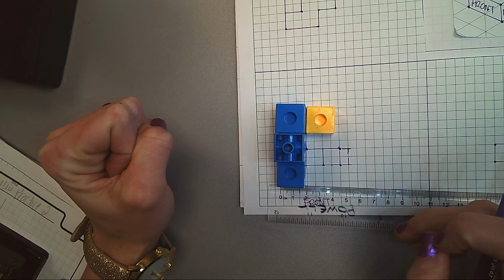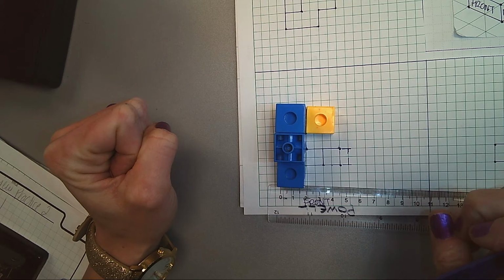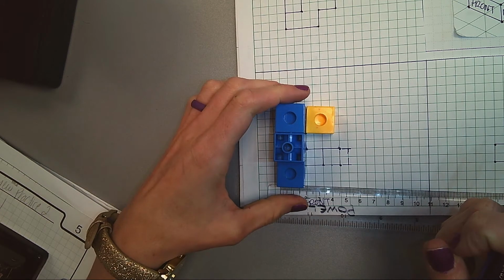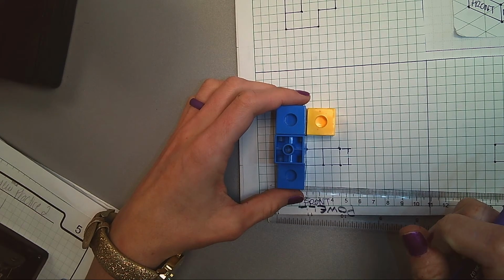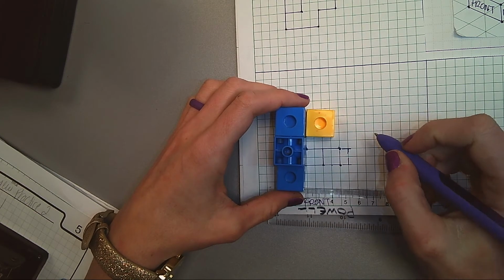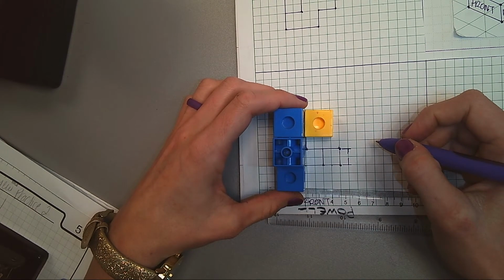What do we have, ladies and gentlemen? What are you getting? I'm getting 1.9. For our purposes today, we're going to round up and call it 2 centimeters, just because I want you to get the idea of putting these measurements down on the paper and where they're at.